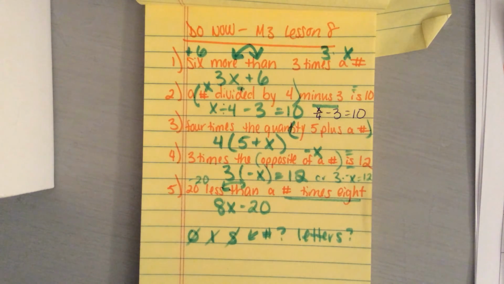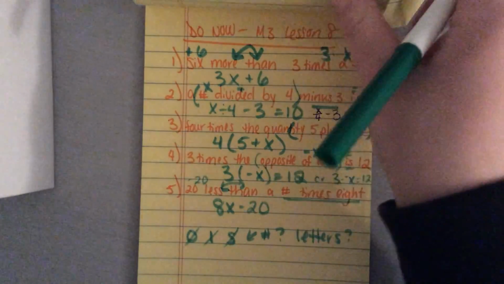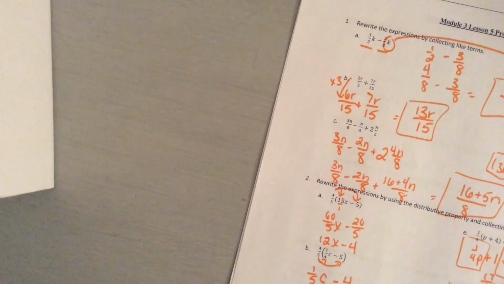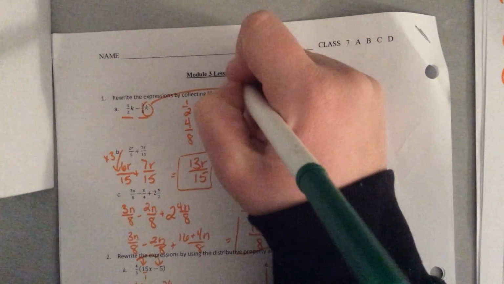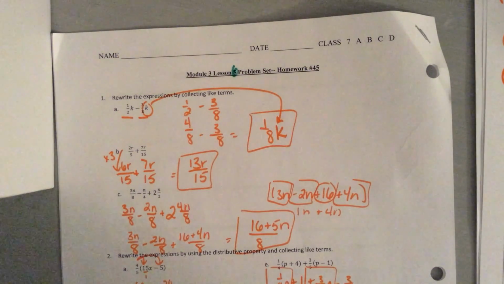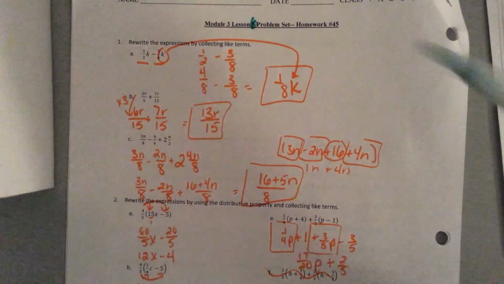All right, so if you are good here, we are going over that homework 45, module 3, lesson 5 homework. Oh, that's supposed to be 6 also. That's supposed to be lesson 6. I was like, wait, hold on, we already went over lesson 5. Okay, so we're just going to go over this briefly. I have it all worked out already for you.